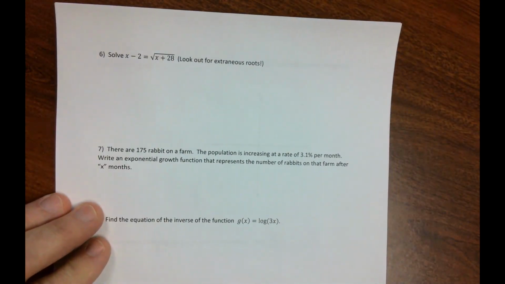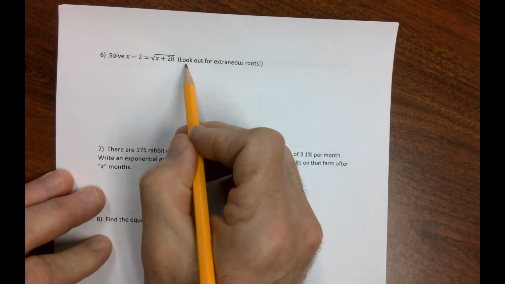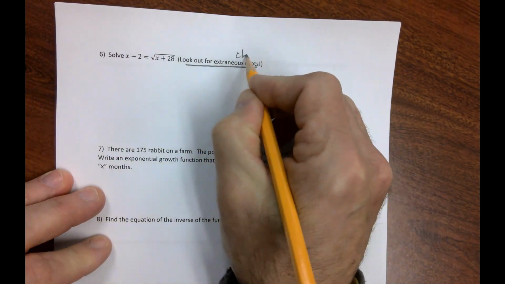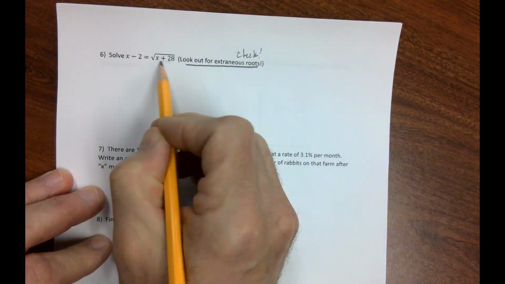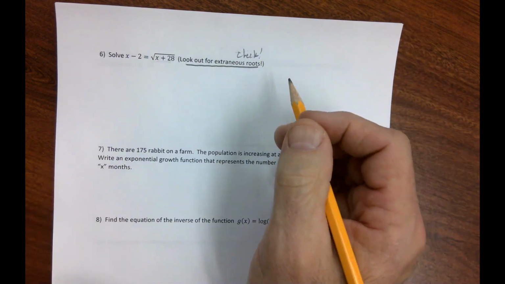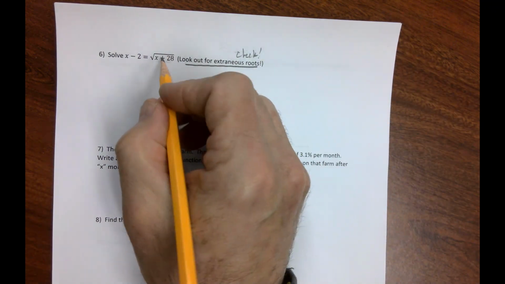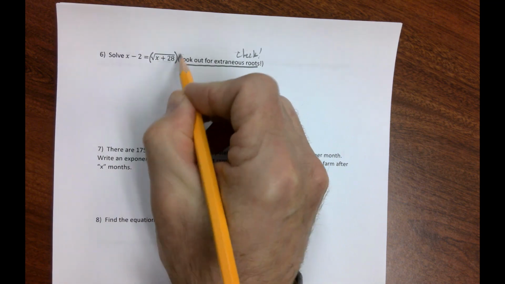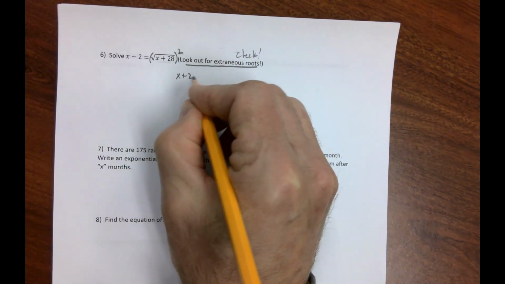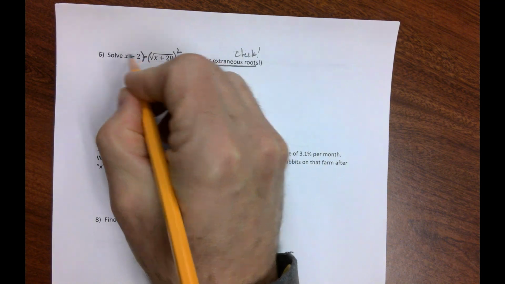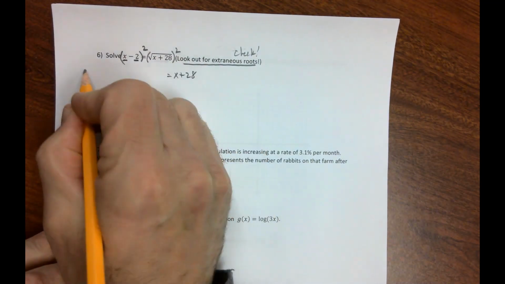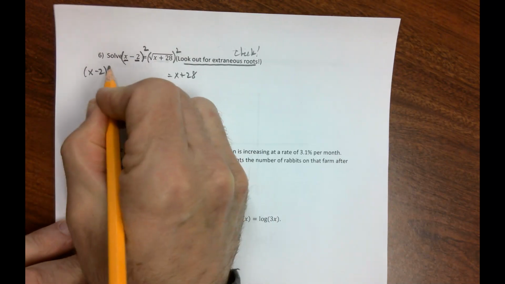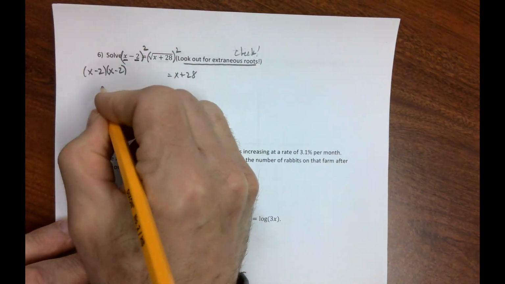Page 2, number 6. Solve. Look out for extraneous roots. That means you got to check your answers on these square root problems. Whenever the variable's hidden underneath the square root, you got to plug them back in to see if you have extraneous roots. Well, let's just solve this. Remember, we're going to square this to get rid of the square root. That's the easy part. But we also have to square this side. Remember, you can't just square that individually and square that individually. It just will not work. So we got to square that binomial. So we get x squared.